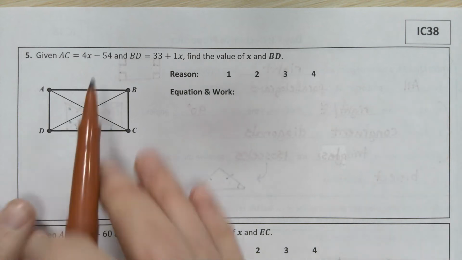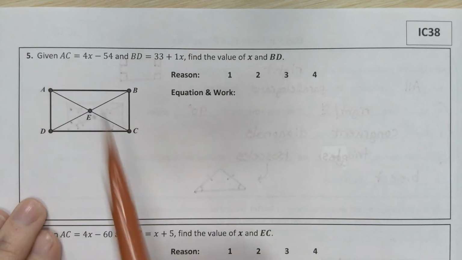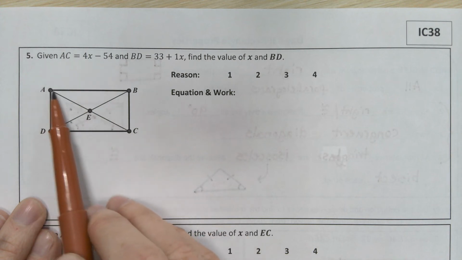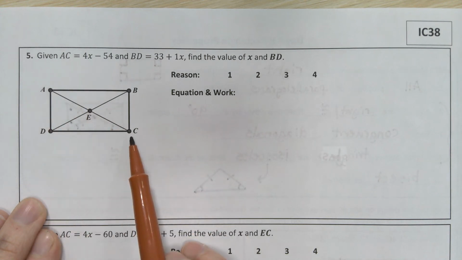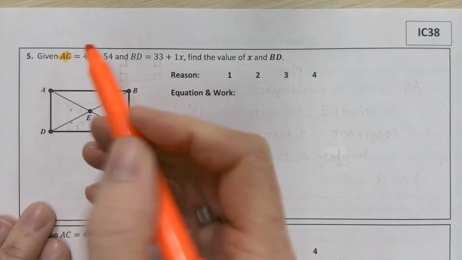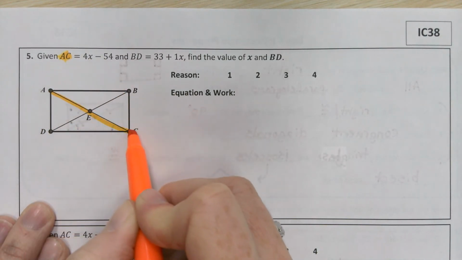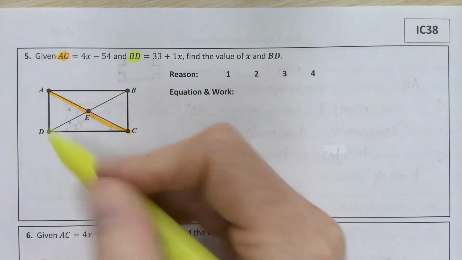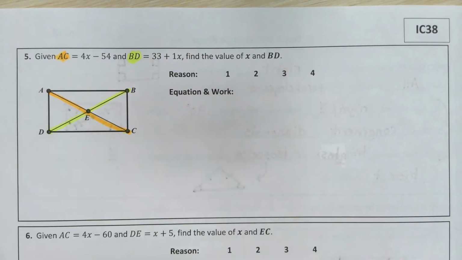But this time, we're not dealing with angles, we're dealing with segments. So if I know that AC is 4x minus 54, that is the entire diagonal. So I think I'm just going to color code that AC is that whole distance. And then BD, color code that one yellow, is this whole distance.